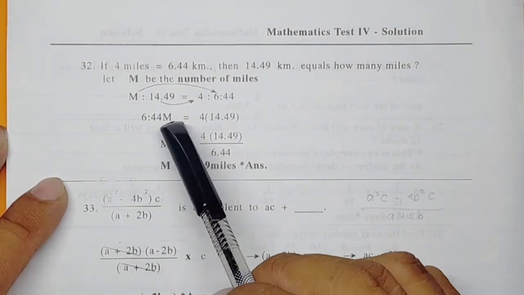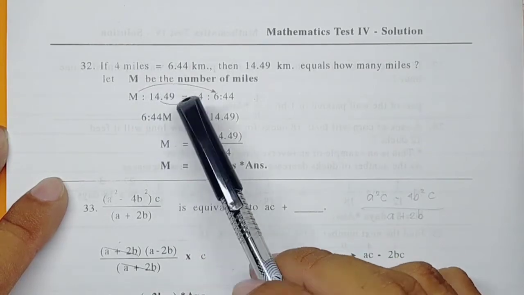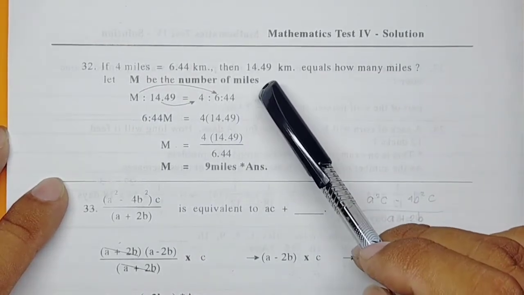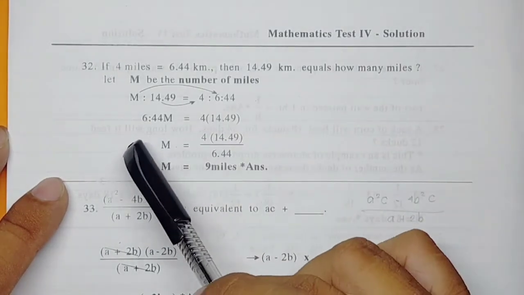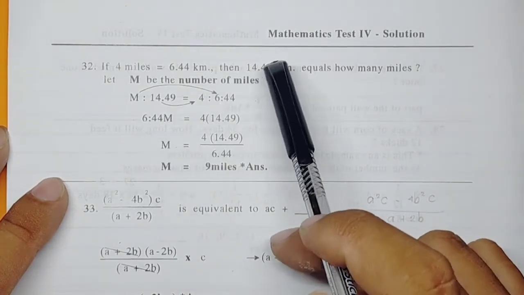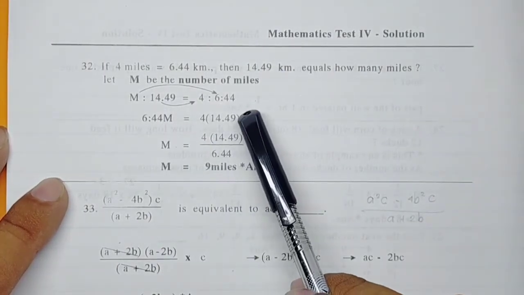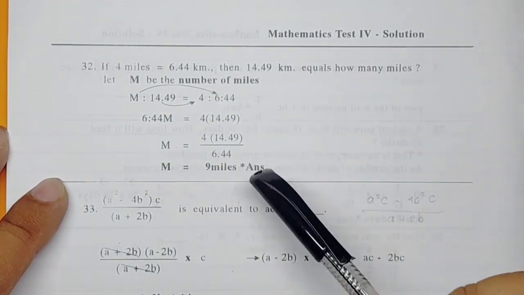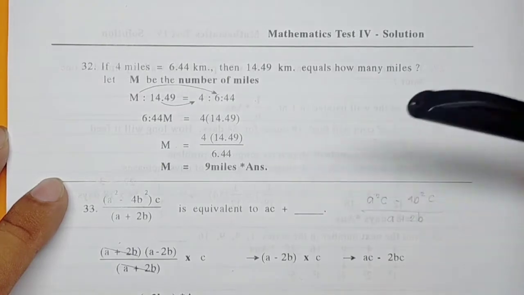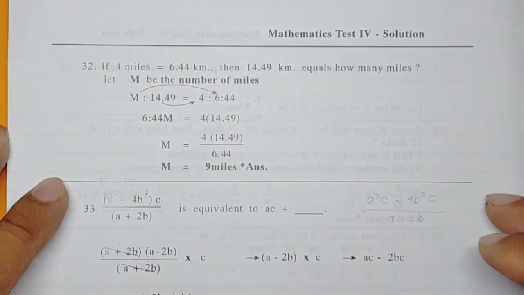So if 4 miles is equal to 6.44 kilometers, then 14.49 kilometers equals how many miles? Okay. So let M be the number of miles. So M is to 14.49, this one is equal to 4 miles is to 6.44. So just cross multiply again. The result will be M is equal to 4 times 14.49 divided by 6.44. Therefore, M is 9 miles.